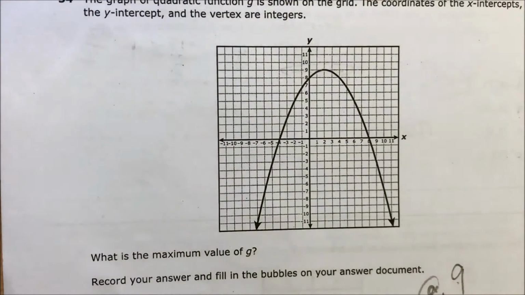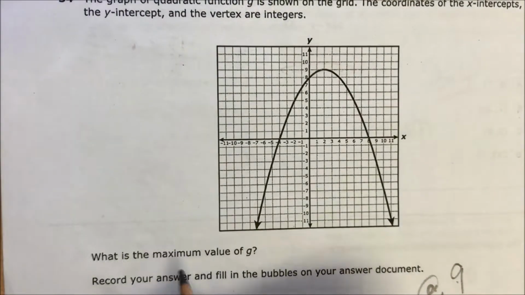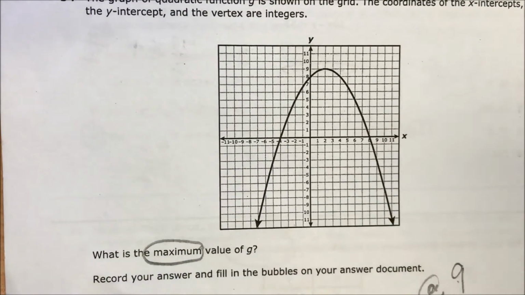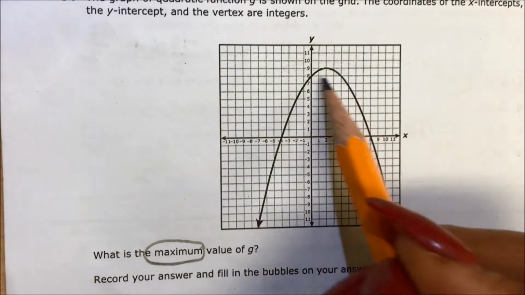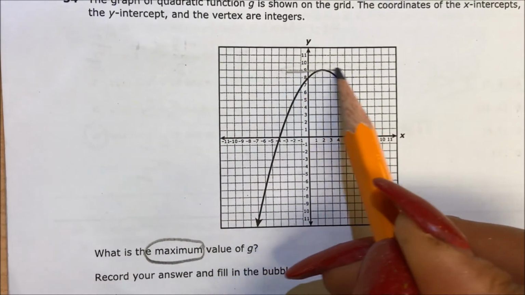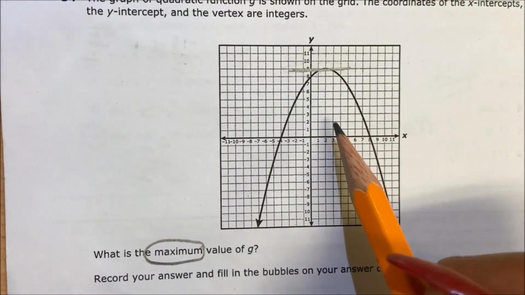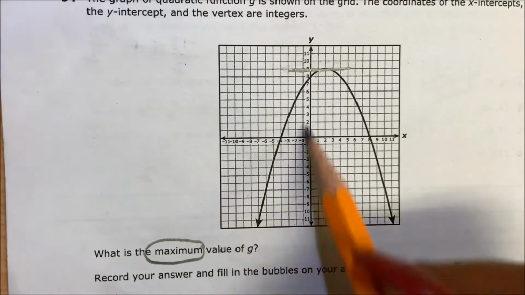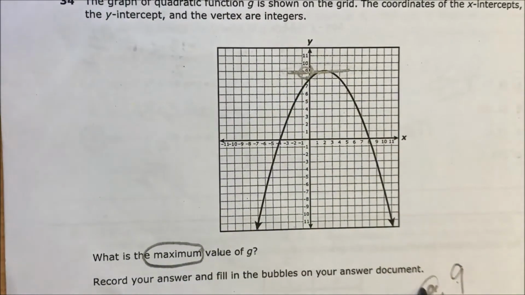I'm not going to read the questions. I'm just going to speed through how to work them out. It's asking for the maximum, so that means I need the top of the graph. The top of the graph is right here, and that maximum value is 9.